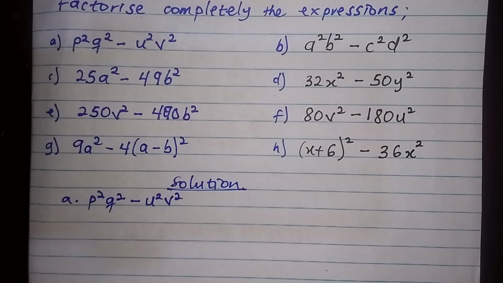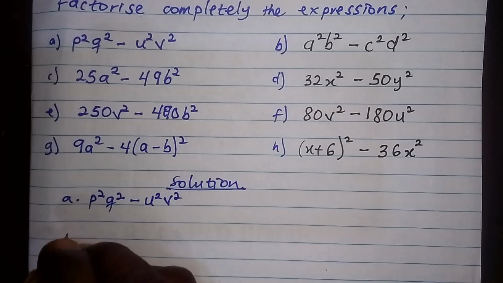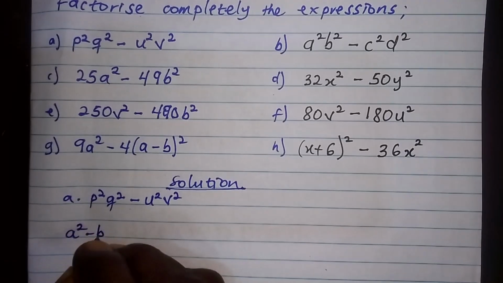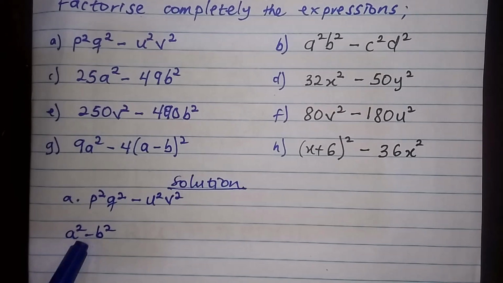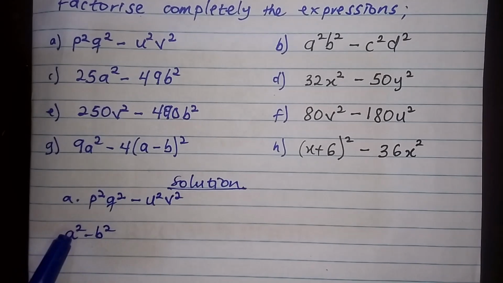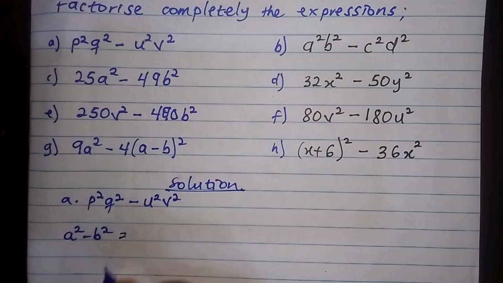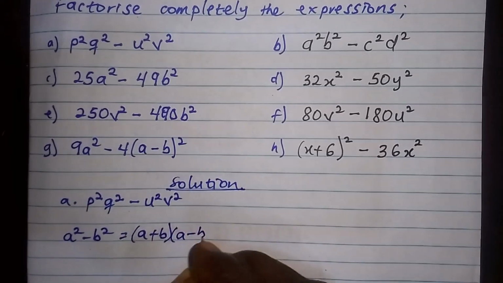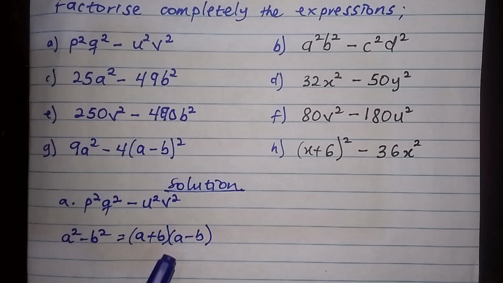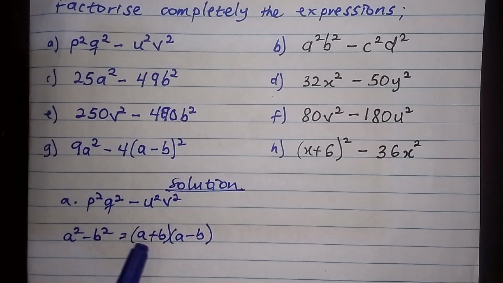Now when we look at this closely, we are going to be using difference of 2 squares. Now I've made you aware that difference of 2 squares is a² minus b². The name comes as a result of the sign in between the squares. So a² minus b² is difference of 2 squares. Now the general identity is (a plus b)(a minus b). Take note, someone may decide to write a minus b first, then a plus b, it is the same thing.